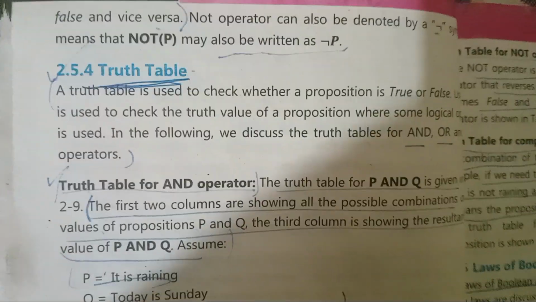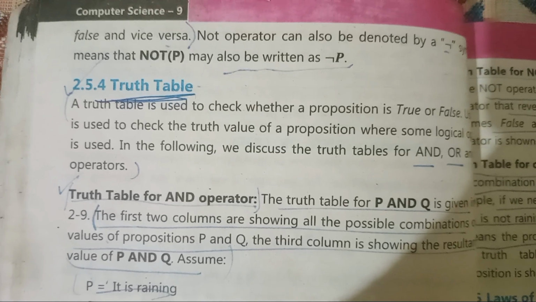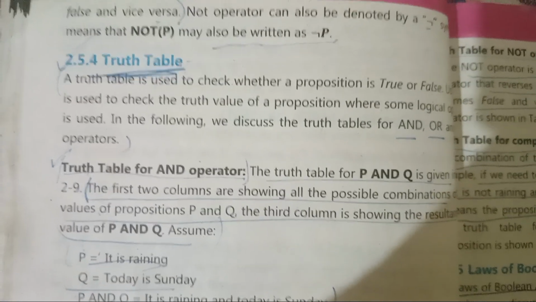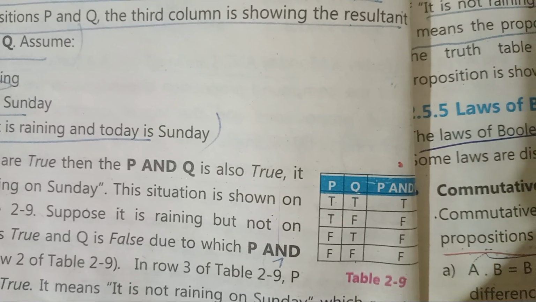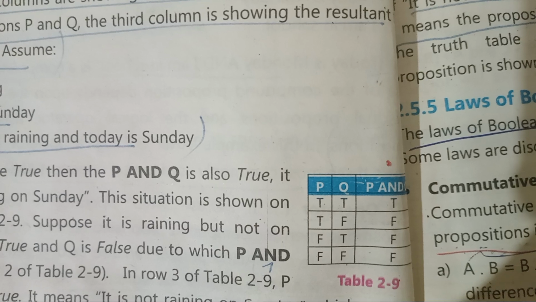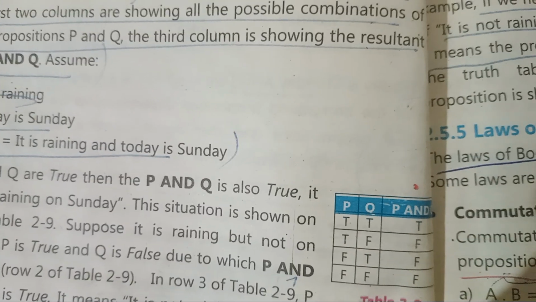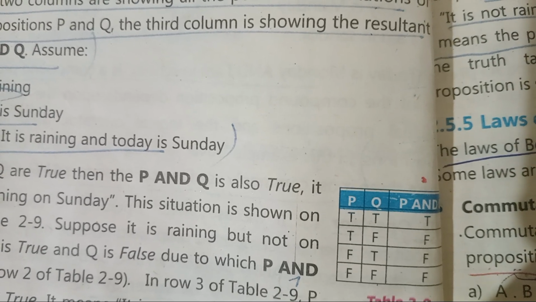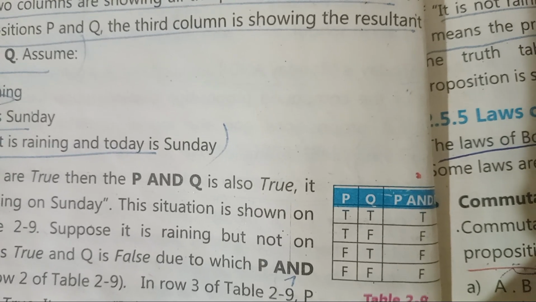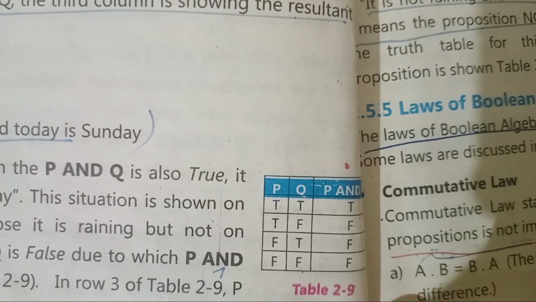Now what is a truth table? A truth table is used to check whether a proposition is true or false. As you see in the example, for the and operator, there are two propositions p and q, right? If we have both propositions true, the result will be true. And if one of the values is false, the result will be false. This is called a truth table. This is how you can show the table of the values true and false, right? A truth table is used to check whether a proposition is true or false.